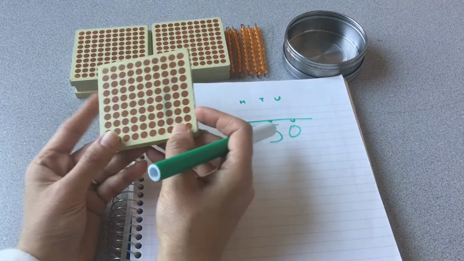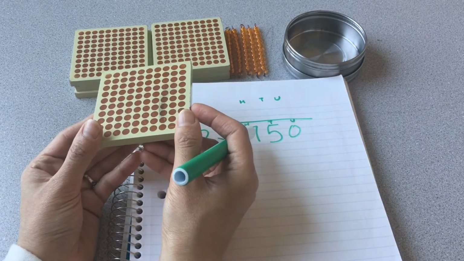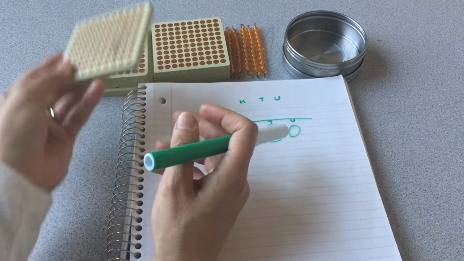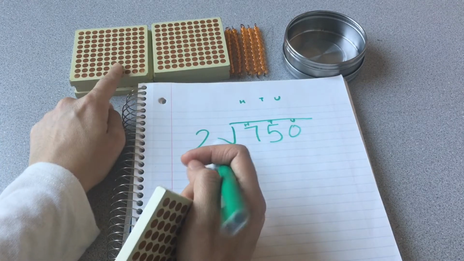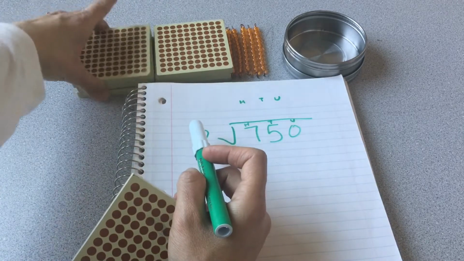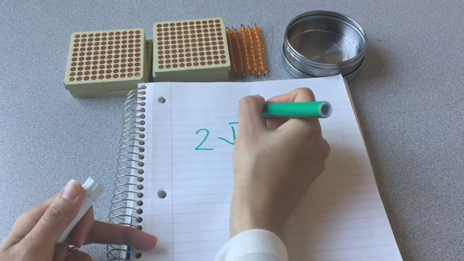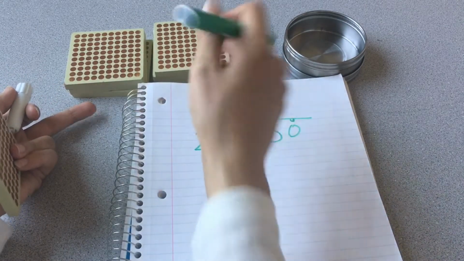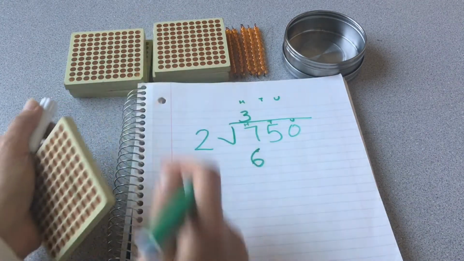If I break this up, this would no longer be 100. I am essentially breaking it up into tens. I cannot do it by itself. So if I'm just doing it by hundreds, I can only say that 2 times 300 is 600, and that's all I'm able to divide at this point.